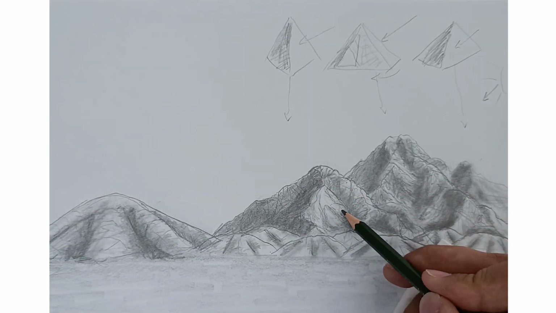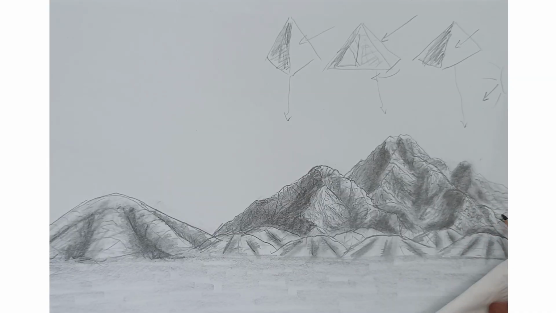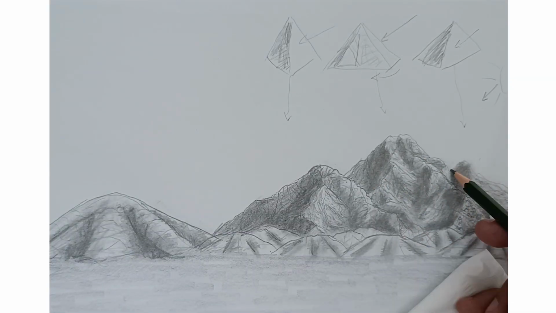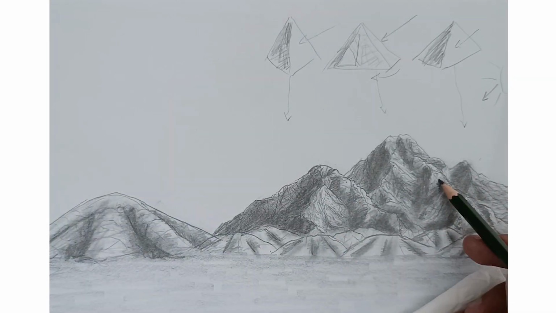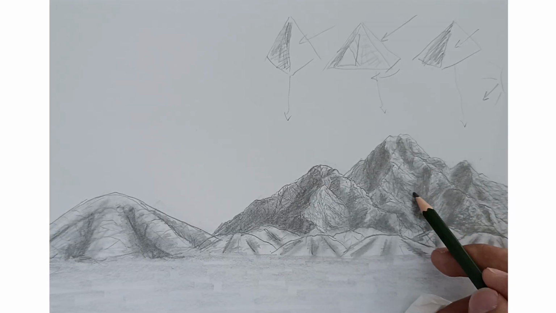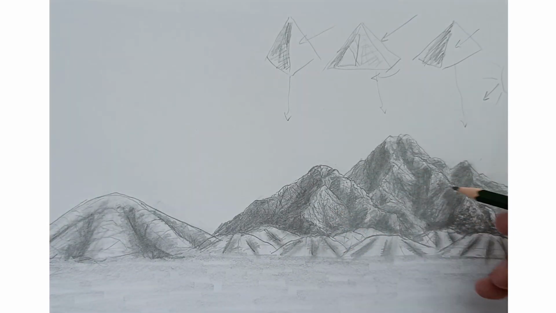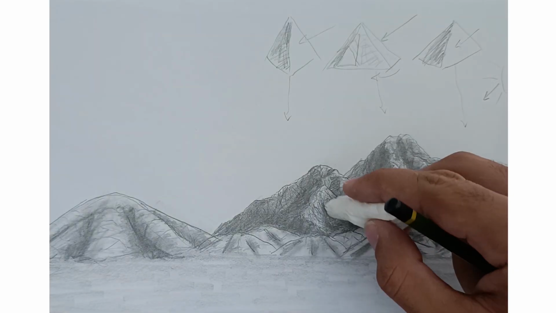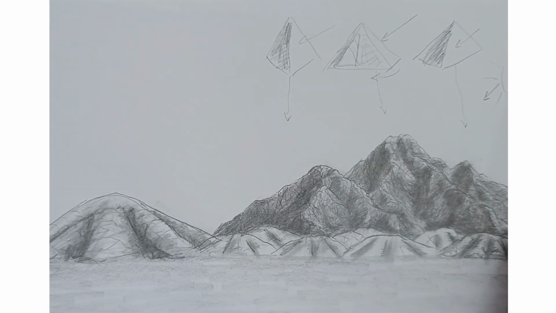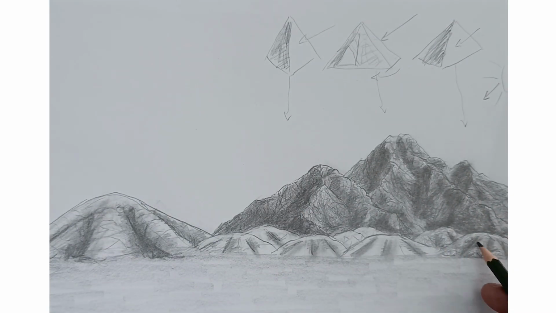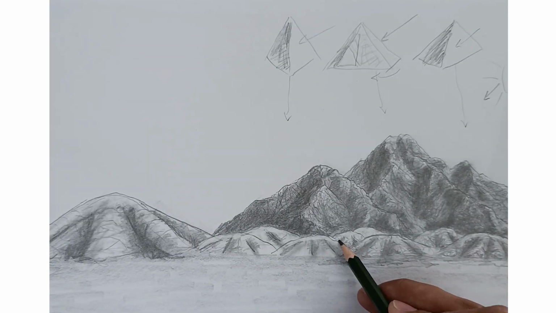I try to apply the texture I told you about in a way that adds to the darkness of the parts in the shadows, but I don't make the light areas too dark. As we apply more texture, the lines get shorter. With very little pressure, we blend some of the lines. And then I define the hill's protrusions by shading.